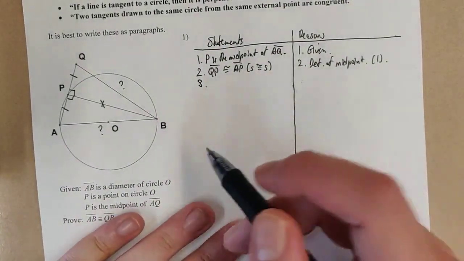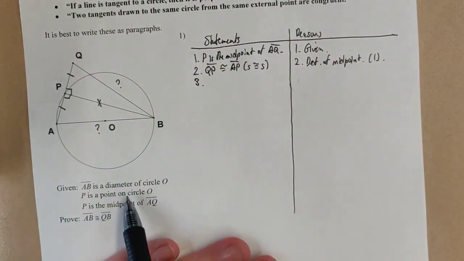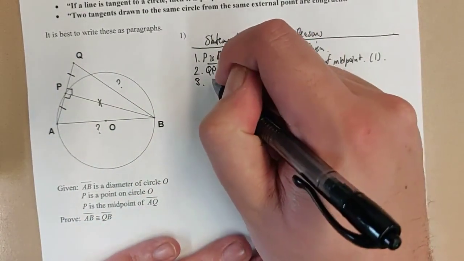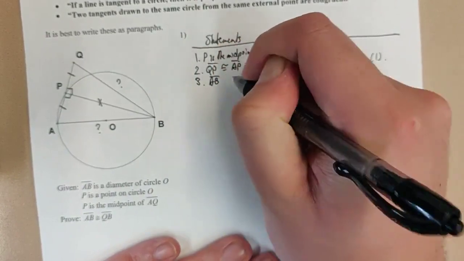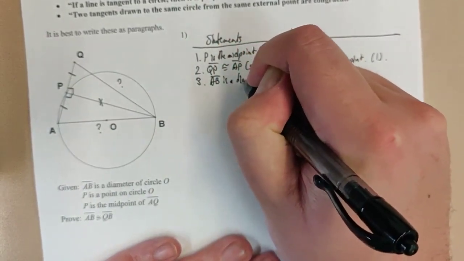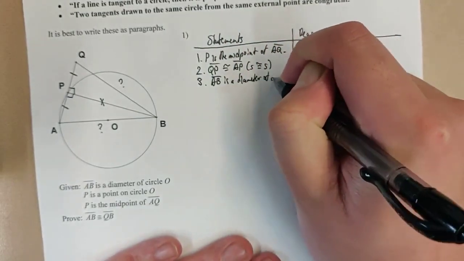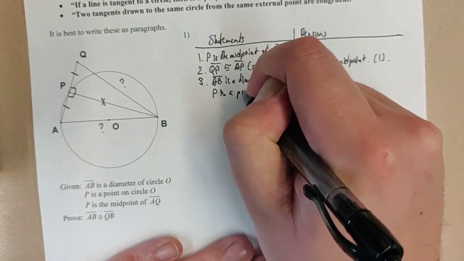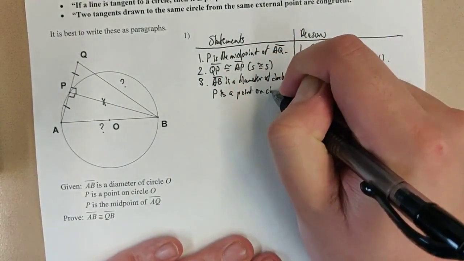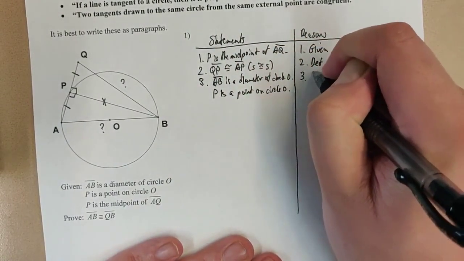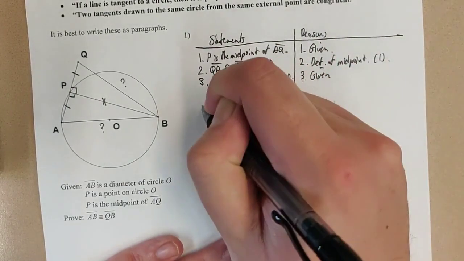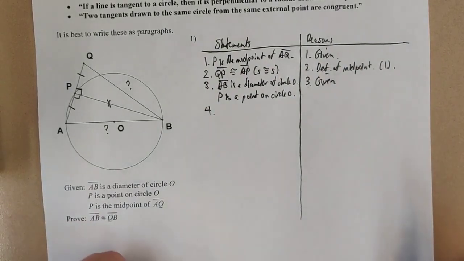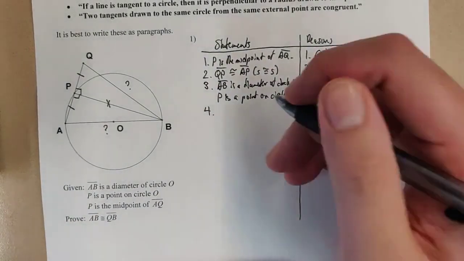Okay, now we need to deal with the angle bit. So note that in this situation, we need to get the angles. We're going to start with the fact that AB is a diameter and P is a point of the circle. I'm going to list these both together. Those are also givens as well. Okay, now we can invoke Thales' theorem, right? An inscribed angle that intercepts a semicircle is a right angle, so we can mention that here.